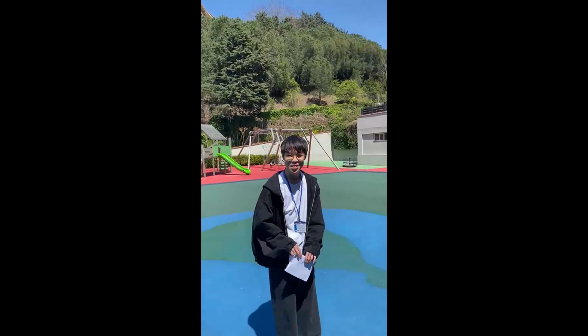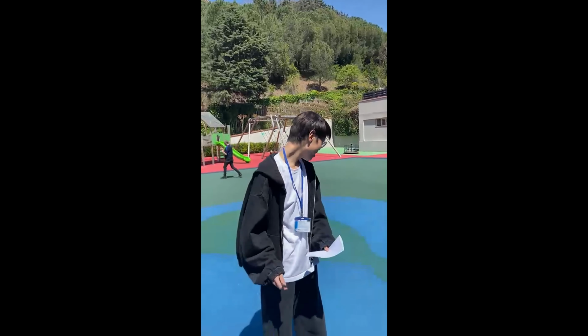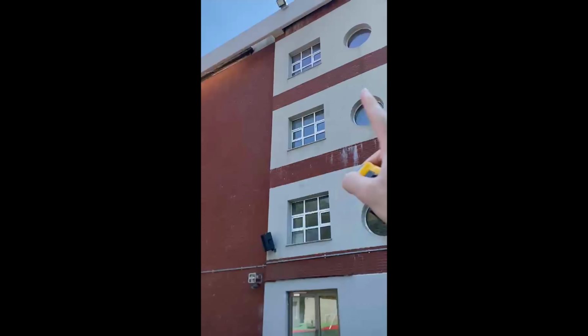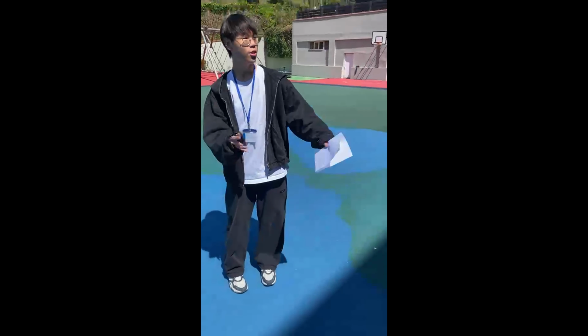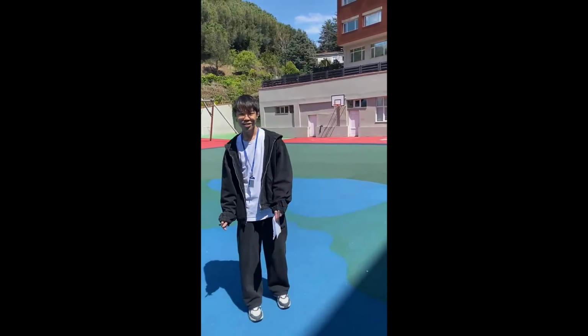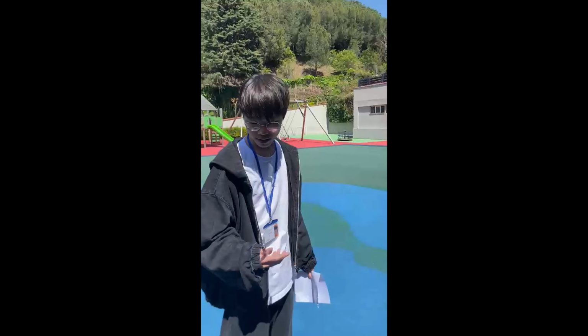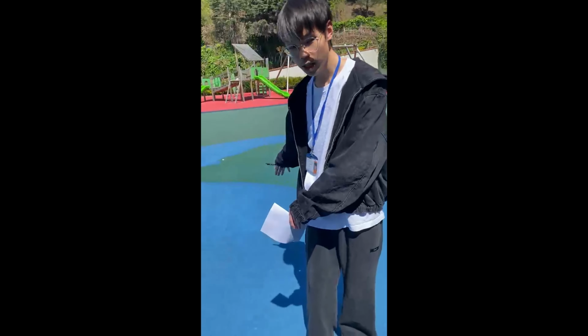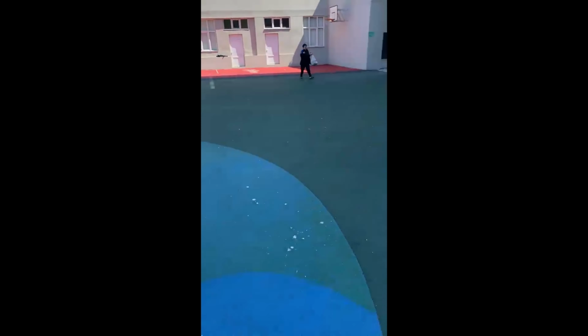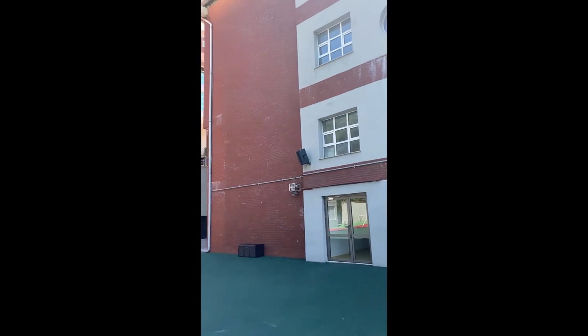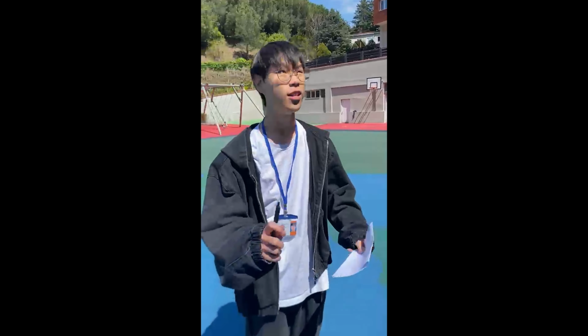Hello everyone. Today we will measure the height of the building by using the proportion law, using my shadow, the shadow of the building, and my height. Firstly we will measure my height and the length of my shadow. Then we will measure the shadow of the building. Then we will calculate the proportions and get the answer, which is the height of the building.